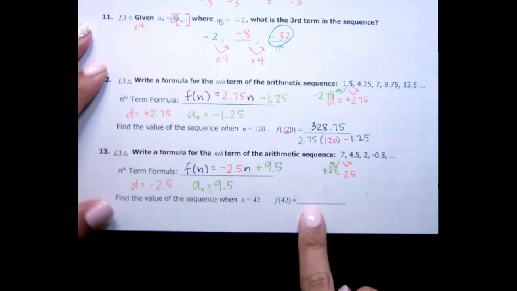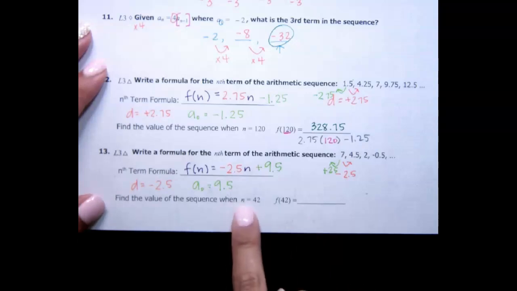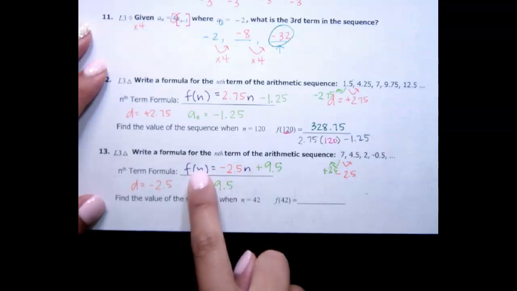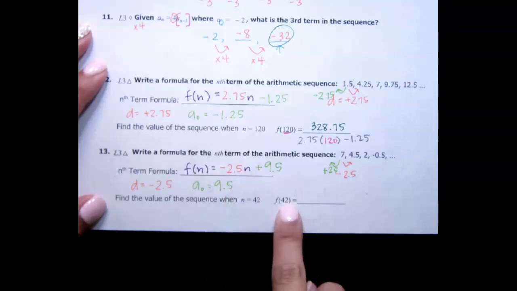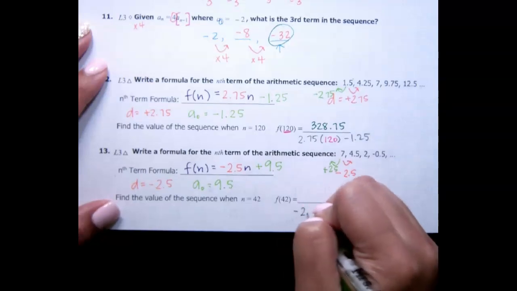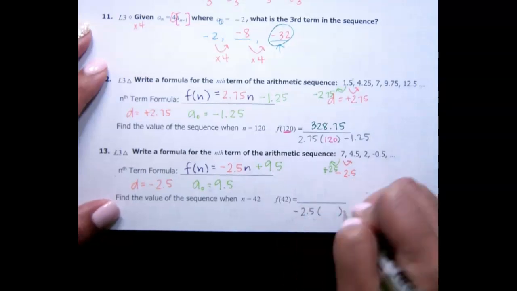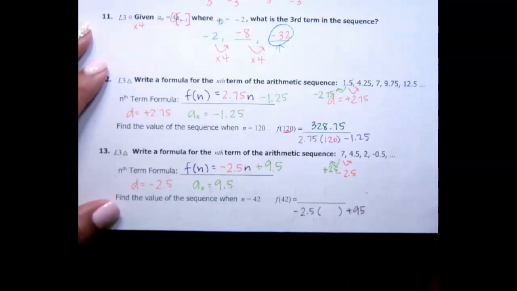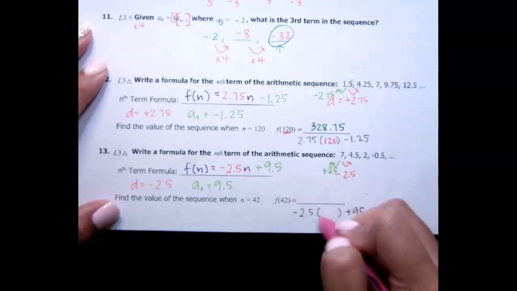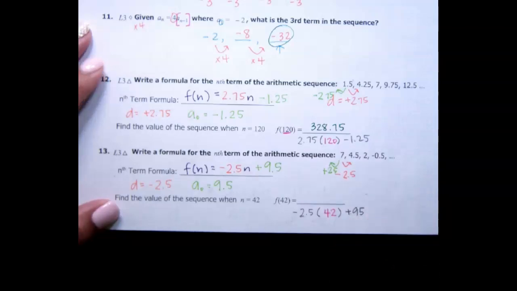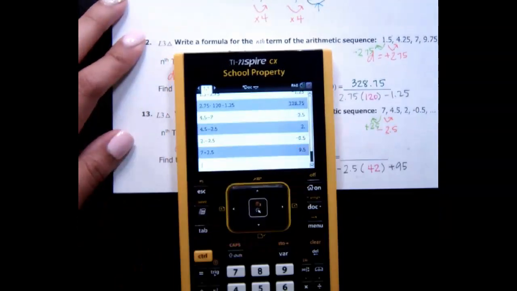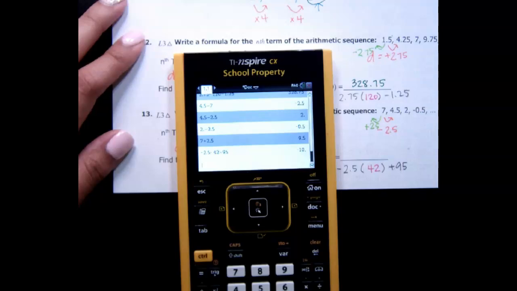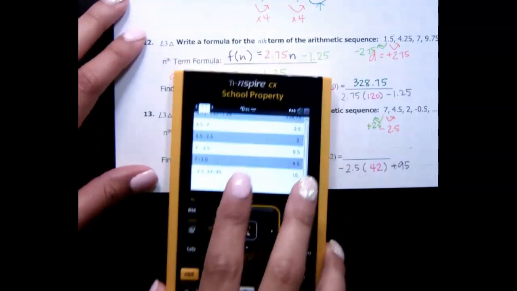Well, I have my formula. I need to find out what the value is when n equals 42. So I'm going to replace this and this with 42. They already did it here. So I'm just going to replace it in my formula. Negative 2.5 parentheses, because that's where the n was, plus 95. And in the parentheses, I'm going to replace it with 42. So now I just calculate that. Negative 2.5 parentheses 42 plus 95 equals negative 10. Did I do that right?